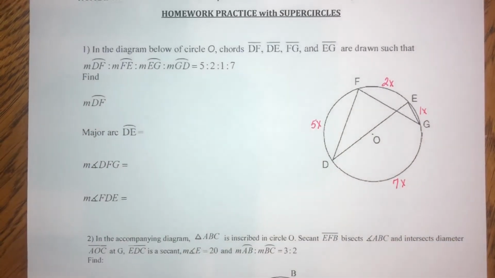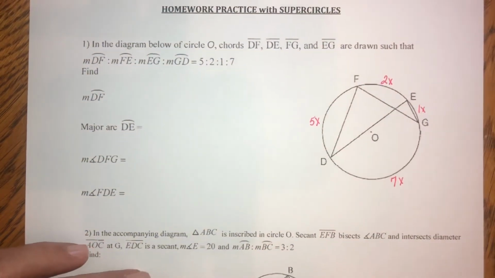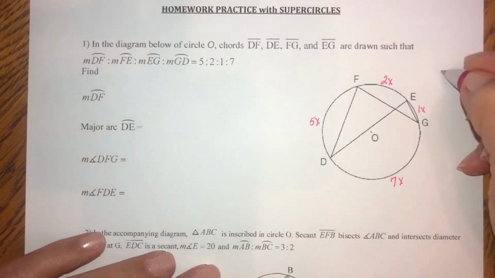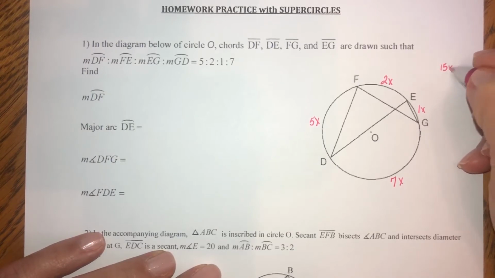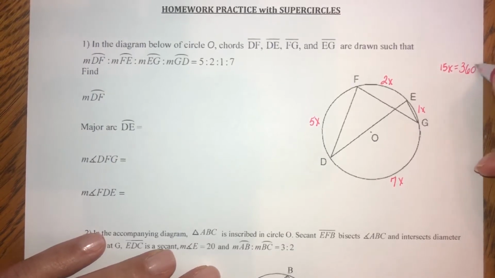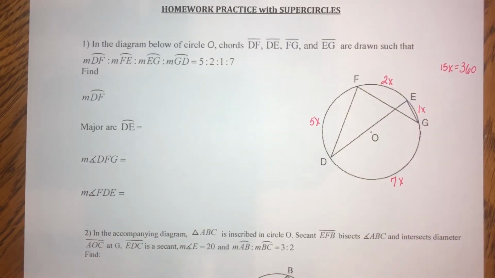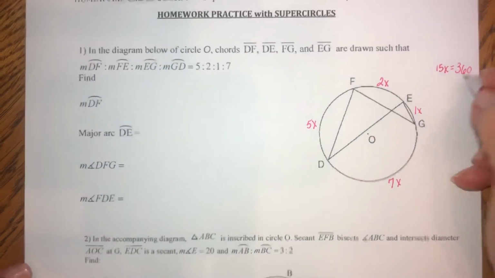What that means to me here is that my equation is going to be that all of that stuff together adds up to a full circle, which is 360 degrees. So that grand sum, of course, is 15x. That adds up to 360 degrees. And when I put that in my calculator, I do end up with that being 24.